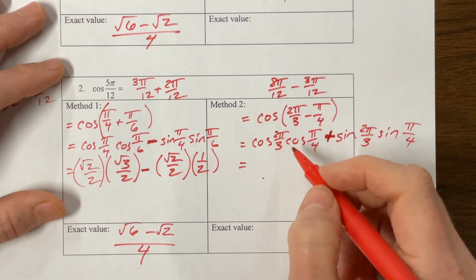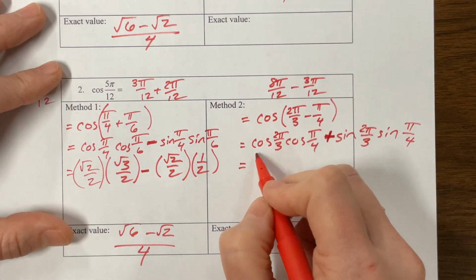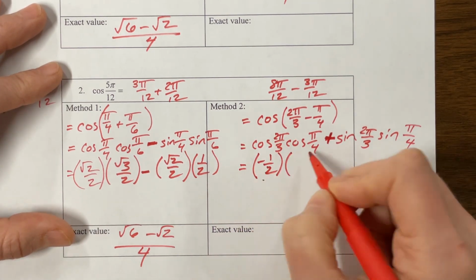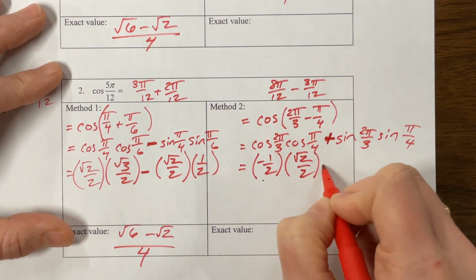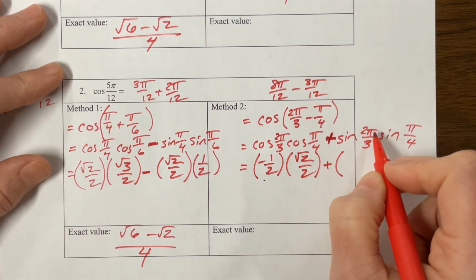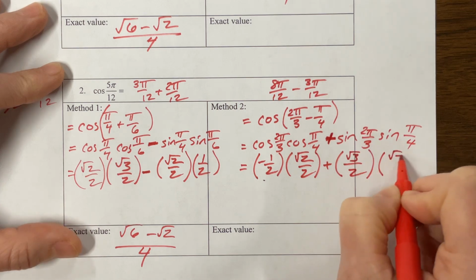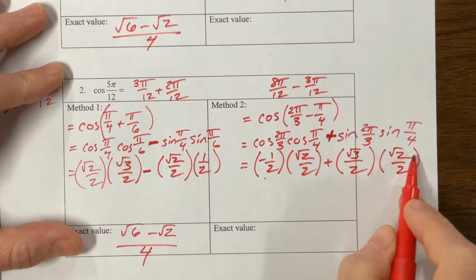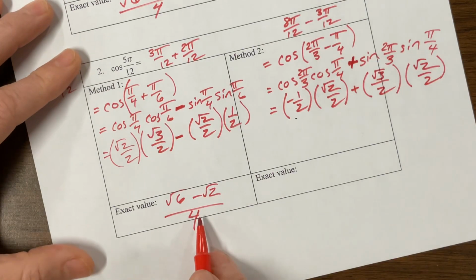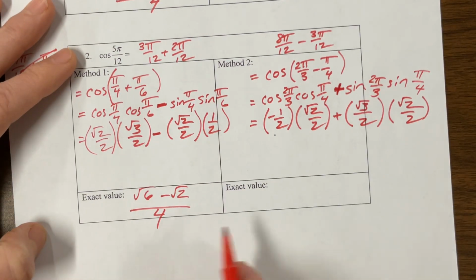Cosine of 2 pi over 3 is negative 1/2. Cosine of pi over 4 is root 2 over 2. Plus sine of 2 pi over 3, sine is going to be root 3 over 2. Sine of pi over 4 is root 2 over 2. I see a positive root 6 and a negative root 2, which is exactly what we have right here. So there we go.